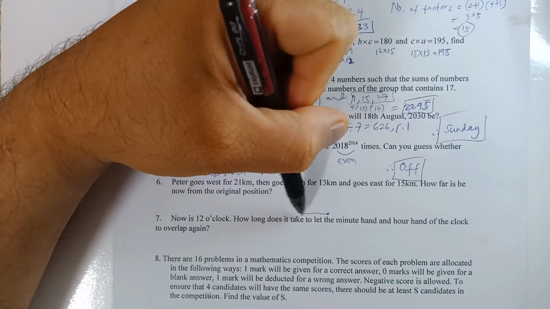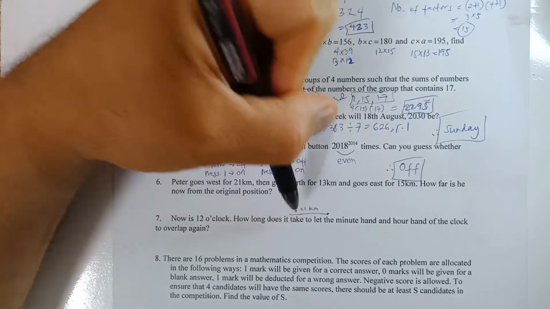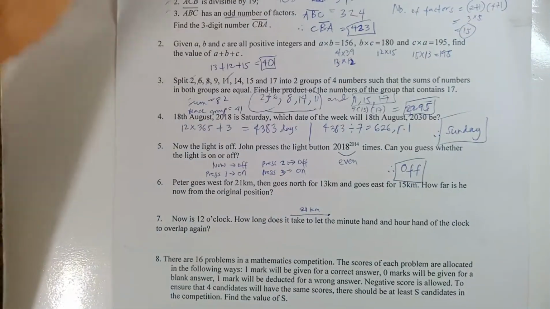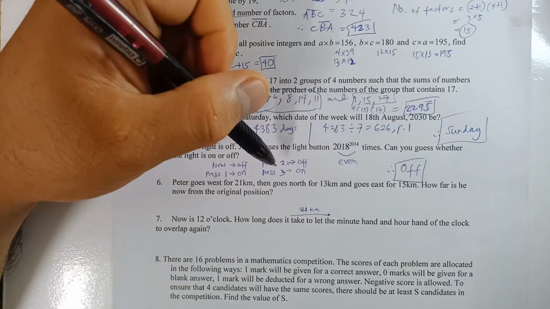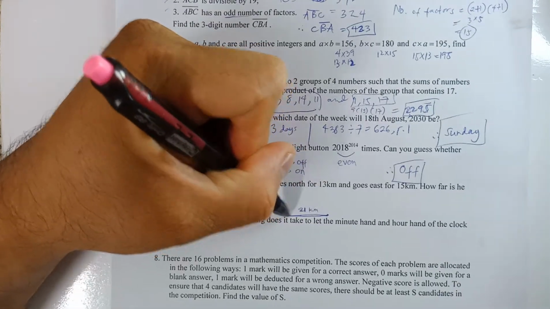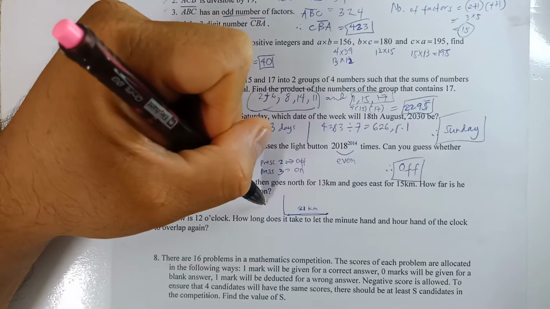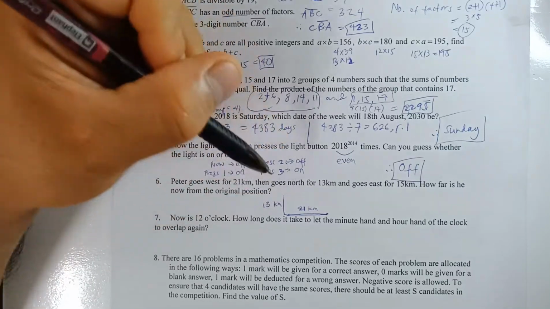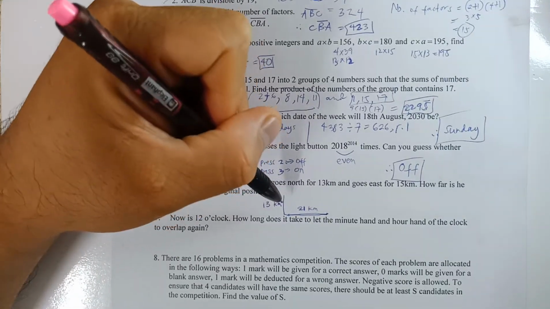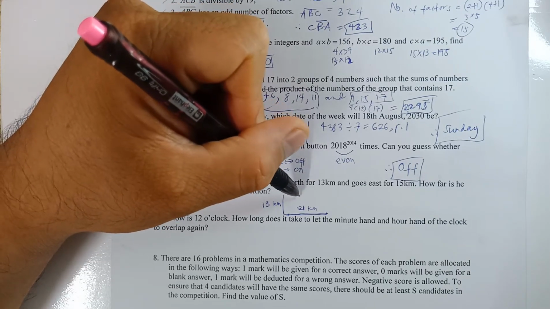And then he goes north for 13 kilometers. After that, Peter goes east for 15 kilometers.